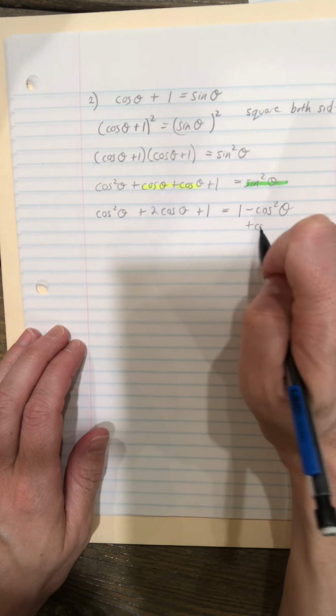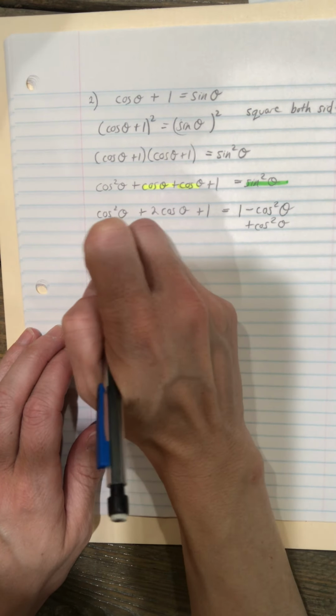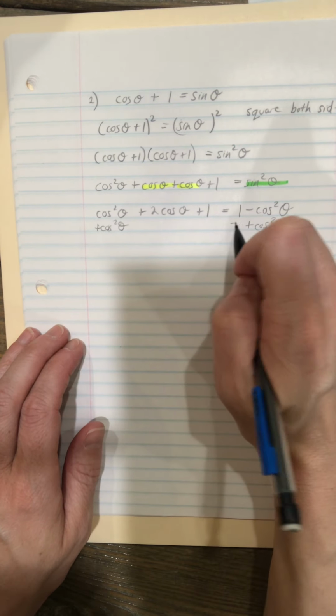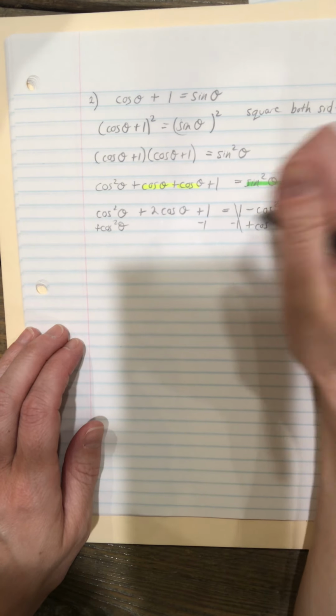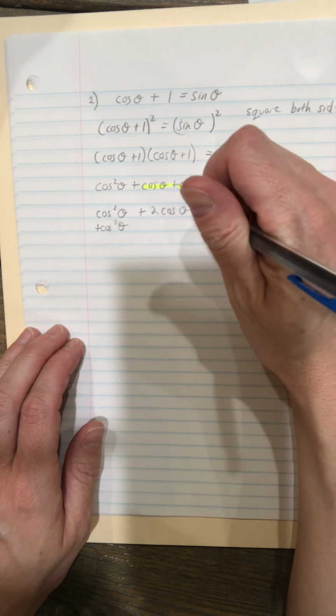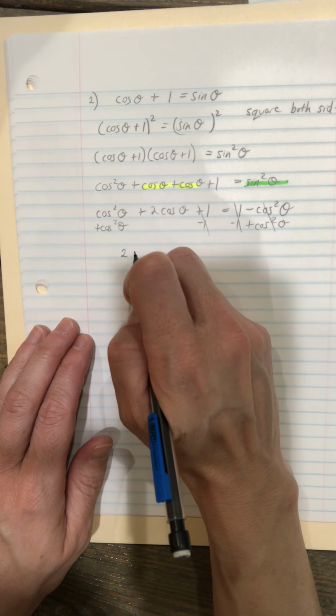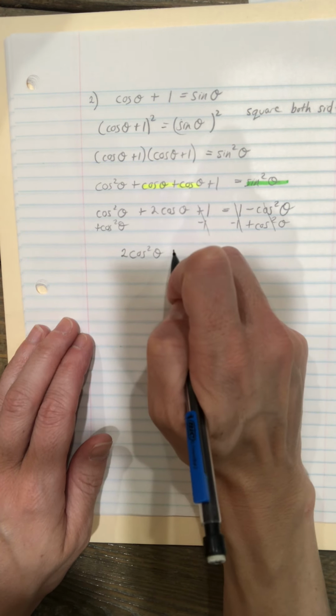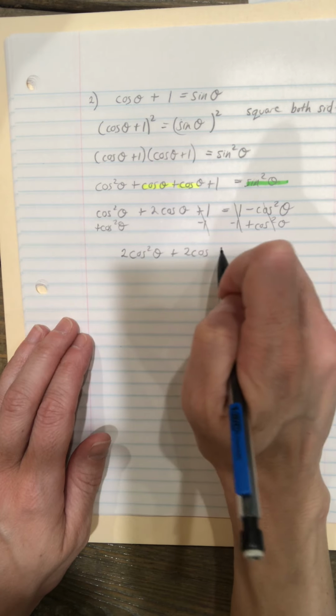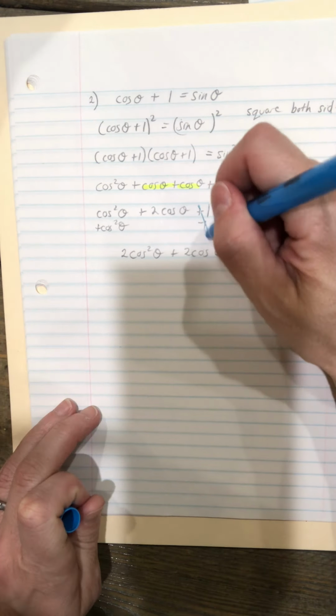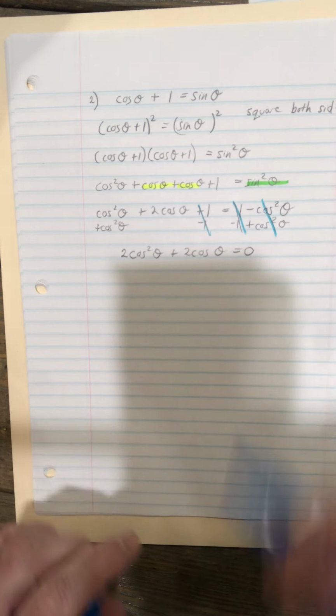Now, when I do, what I'm going to do is bring everything to the left, guys. So I'm going to add that cosine squared, and I'm going to subtract that 1. Now, this cancels here, and this cancels. 1 minus 1, that cancels too. So you're left with cosine squared plus cosine squared is 2 cosine squared theta plus 2 cosine theta equals 0, because everything here just canceled.